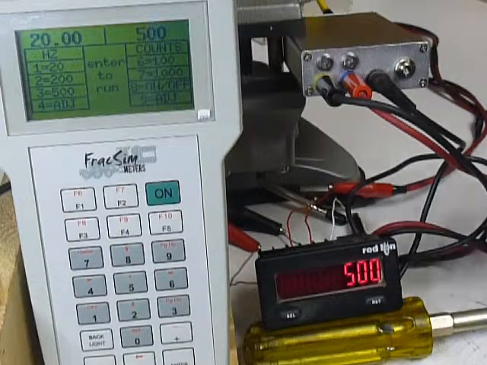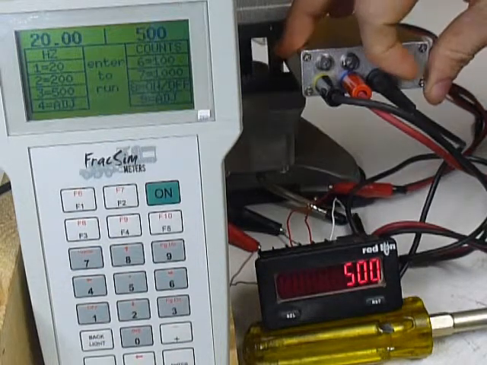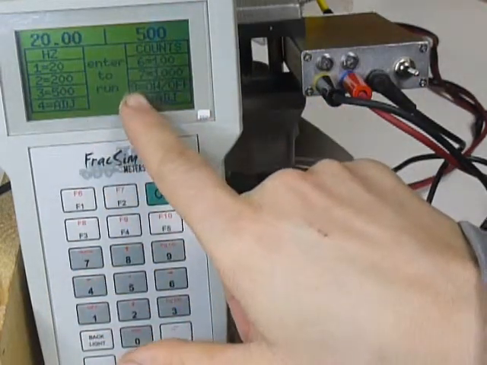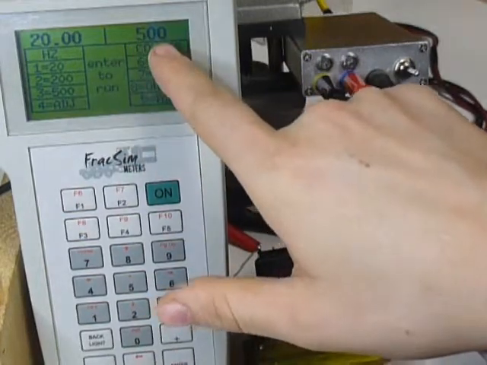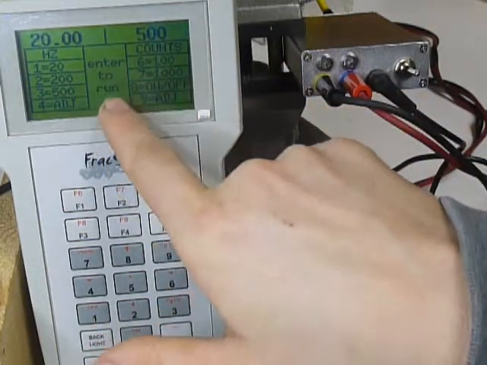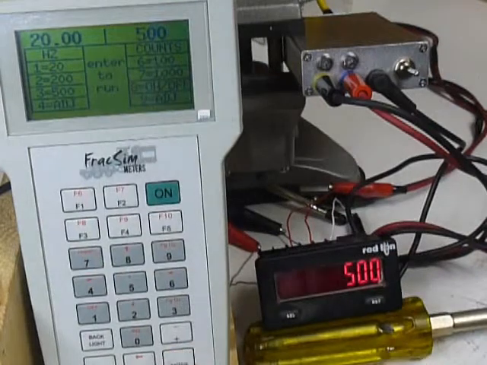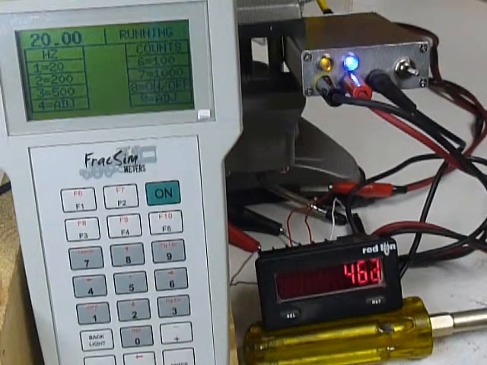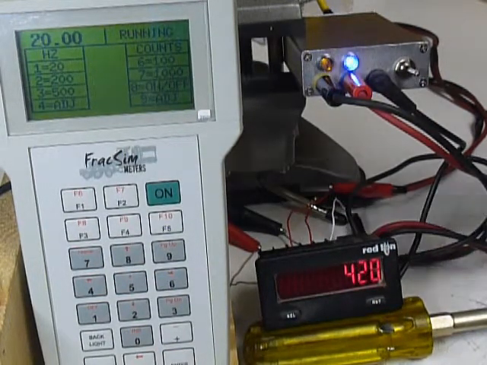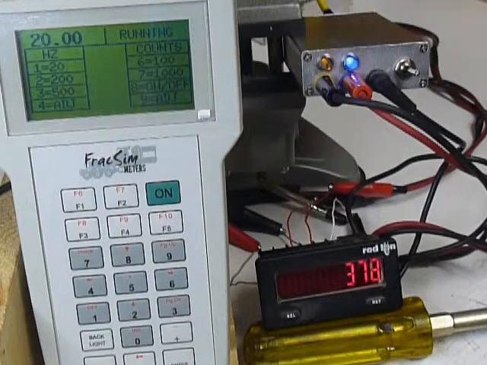And it did. So what I'm going to do now is I'm just going to reverse directions. I'm not going to change anything here, I'm just going to hit enter. So it shows it's going to do 500, enter to run, 20 Hertz. And now it's going to count back down because we hit that reverse switch.